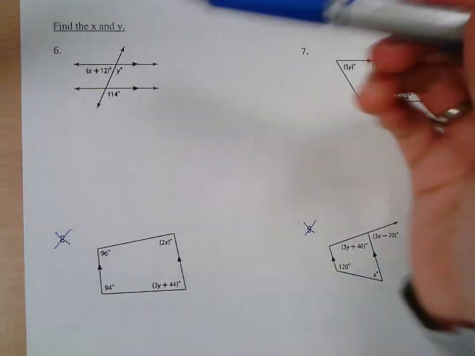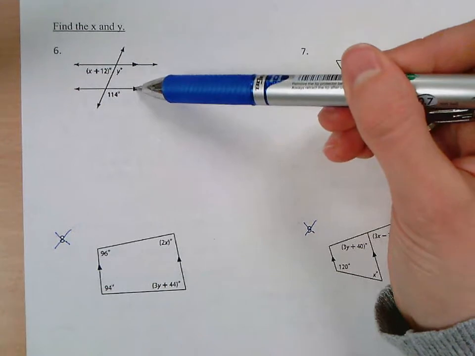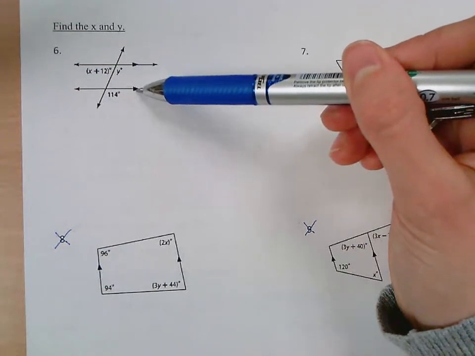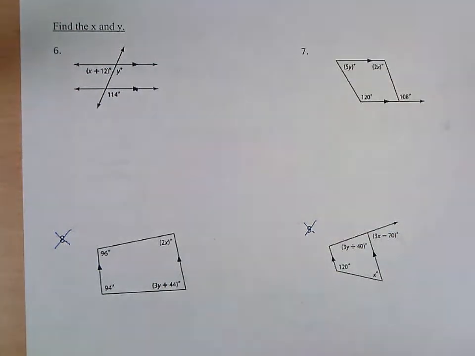This is the same idea. So for 6, notice these lines are parallel. So anybody have an idea of how we could start this to find x or y? I'll ask Jocelyn. Why?